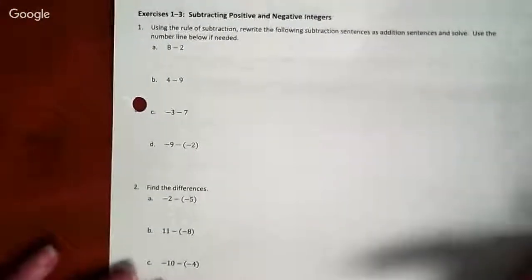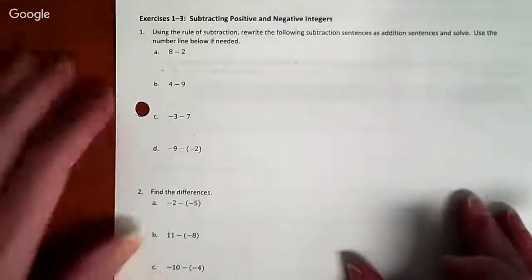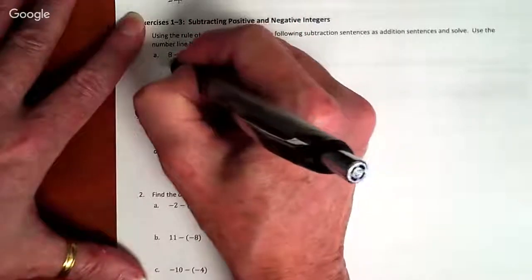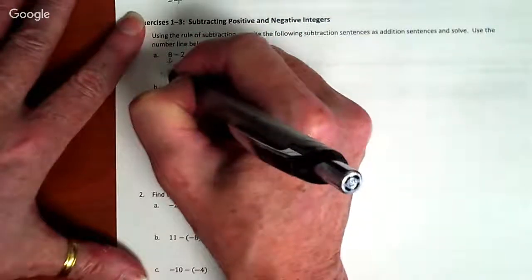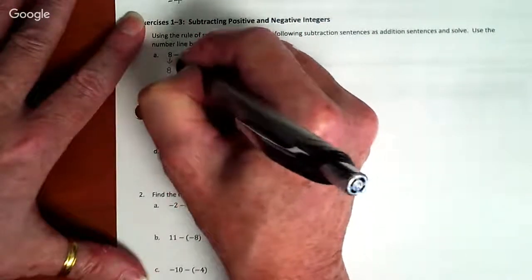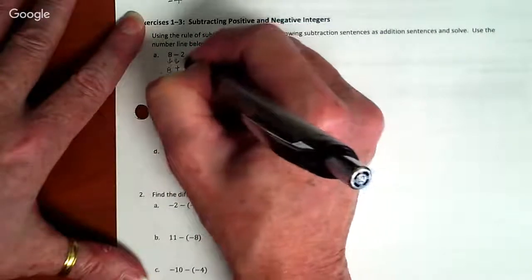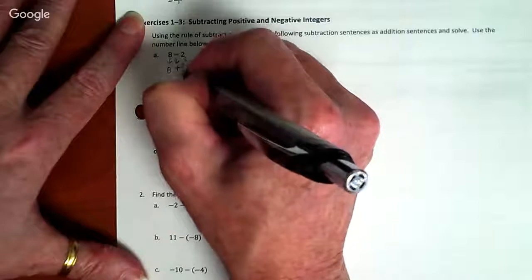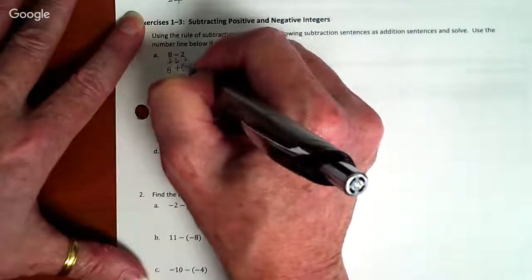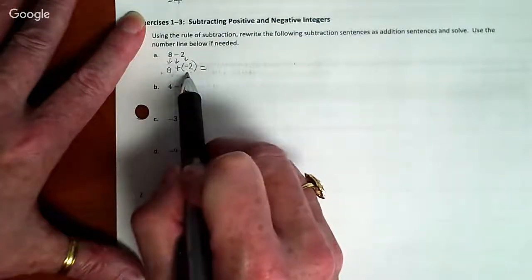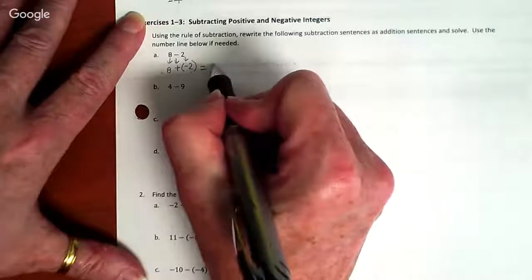So let's do some more of them down here. We have 8 minus 2. So we are going to leave 8, change to positive, and change our last number to its opposite. The opposite of 2 is negative 2. So 8 plus a negative 2 is 6.